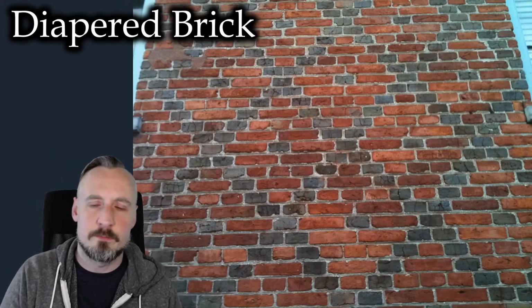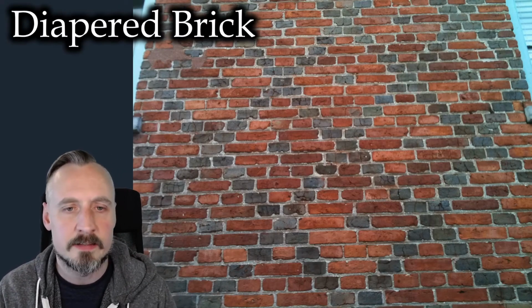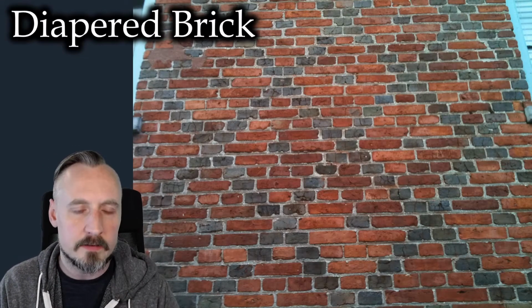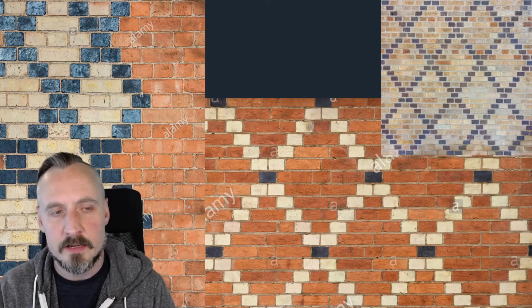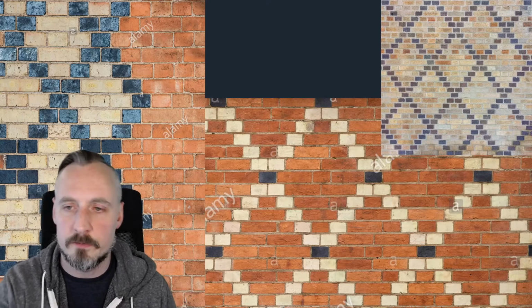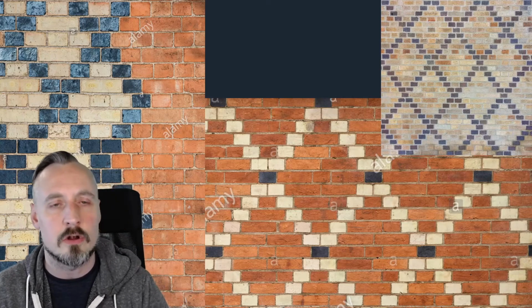This is called diapered brick. And diapered brick is any diamond pattern in brick. It can be of alternating color like this, but it doesn't have to be of alternating color, but it can be of many different colors, and you can even have colored fill, as you can see above my head here on the left.